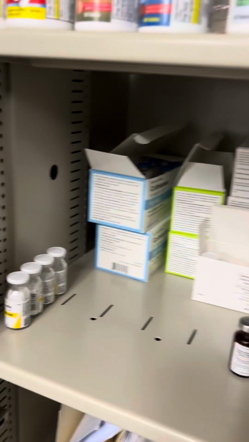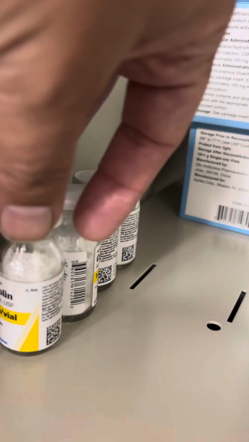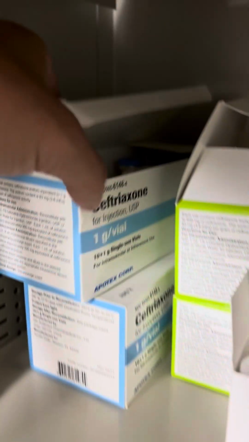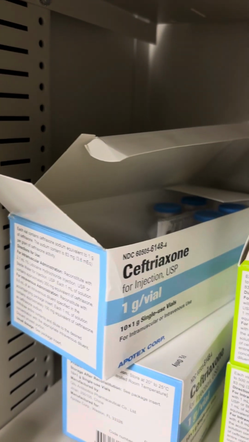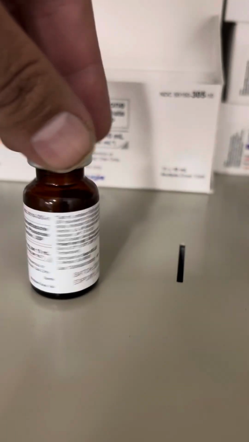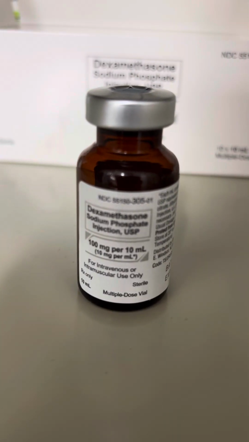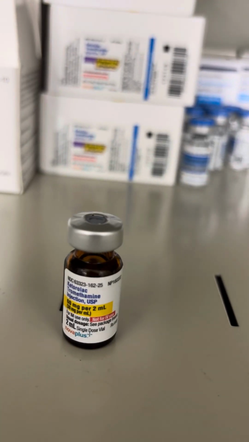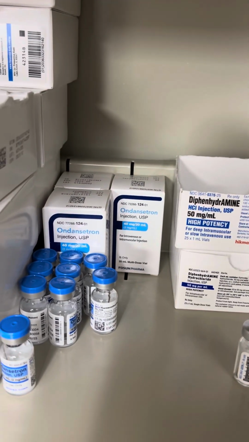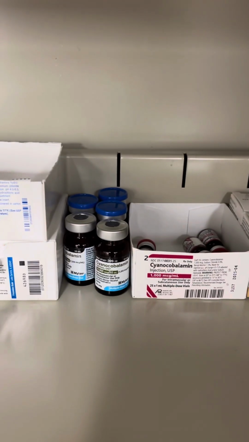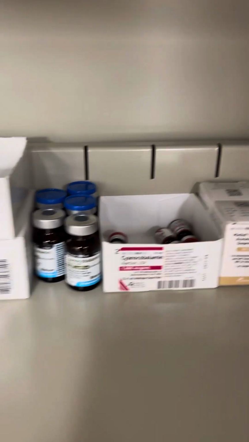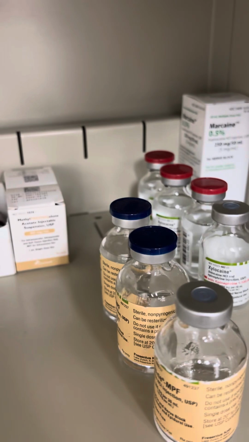Next shelf down, we have injectables. There's quite a few here. Again, make sure you familiarize yourself with them. Some of them need to be mixed, like cefazolin, as well as ceftriaxone, which is known as Rocephin. The two most commonly used injectables are dexamethasone and ketorolac, which is known as Toradol. But there are others like Zofran, Benadryl, some cyanocobalamin, which is B12, as well as some of the lidocaines.